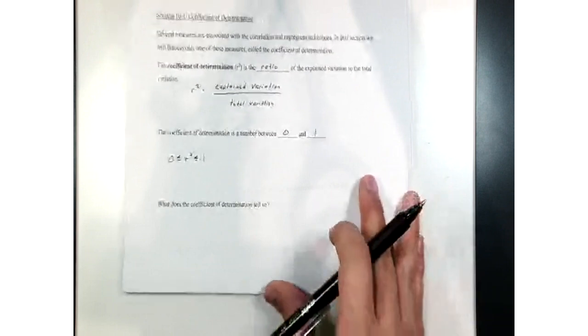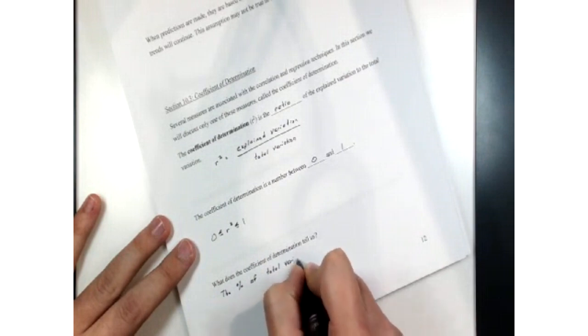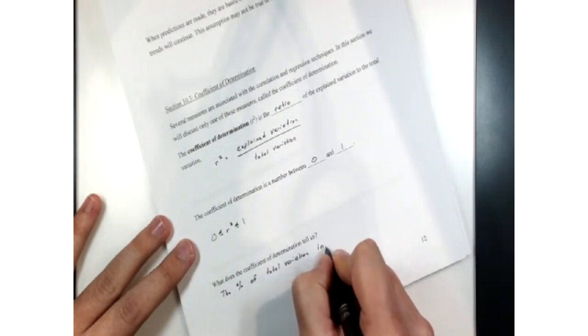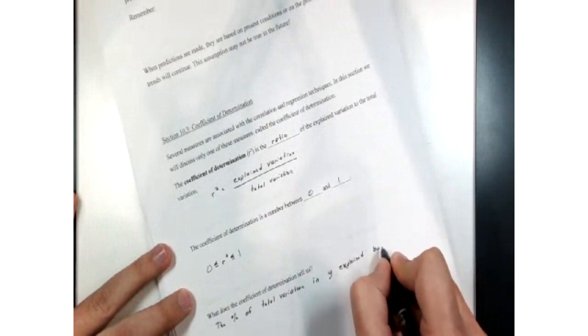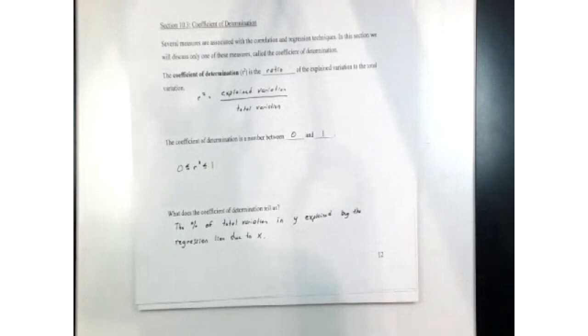So, what does this coefficient of determination tell us? The way we write it, it is the percentage of total variation in the response variable y explained by the linear regression, or the regression line, due to x. The way that I say it is it's the percentage of variation explained in y by the model. So in this case, it'd be by just the line.